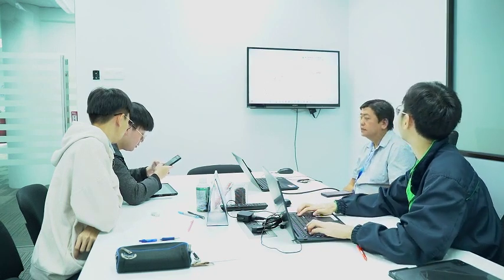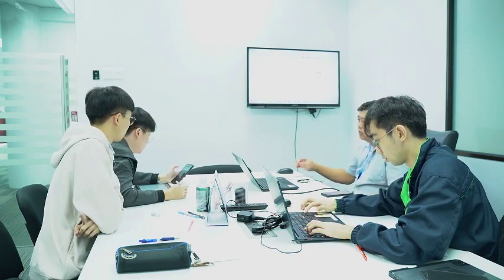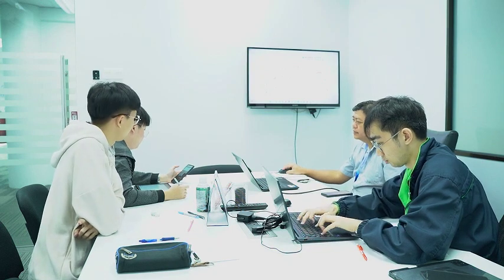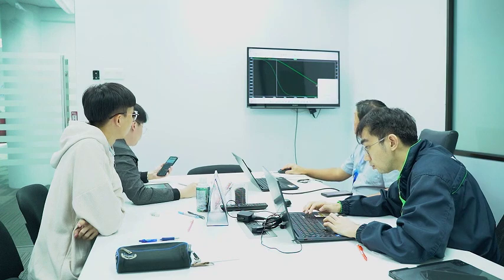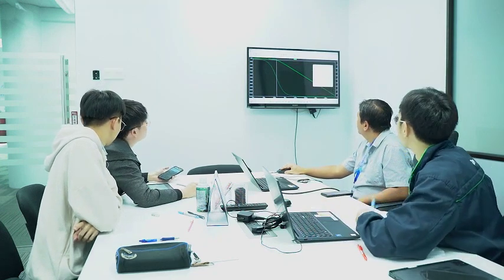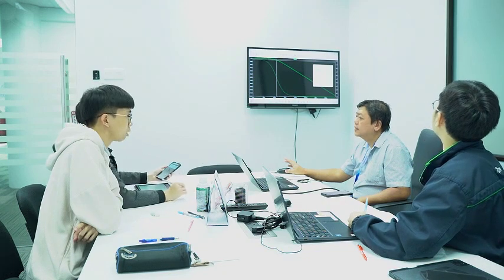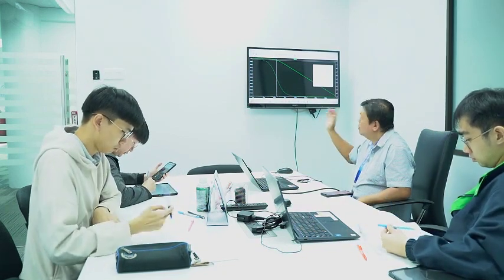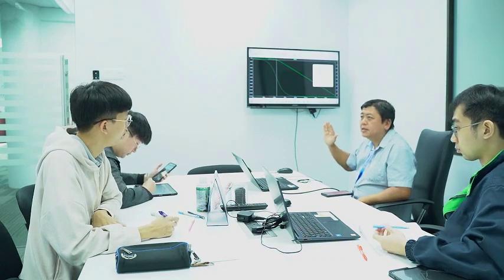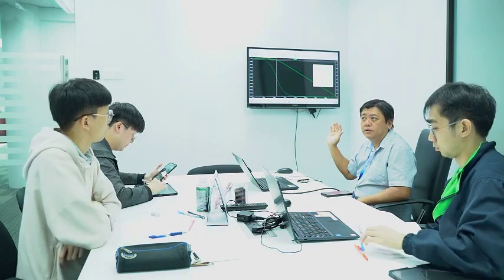How much is the RC? R is 1K, C is 1 micro. About 159 hertz. 159.154. Okay, it matches the calculation, right? Very close. And this is what we call the cutoff frequency, right? It means that any input frequency below this will pass through.